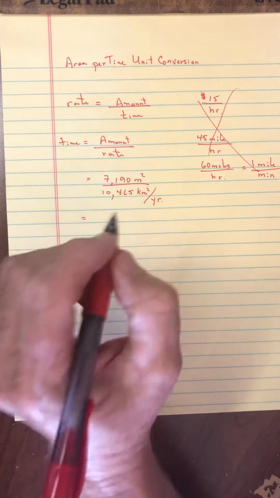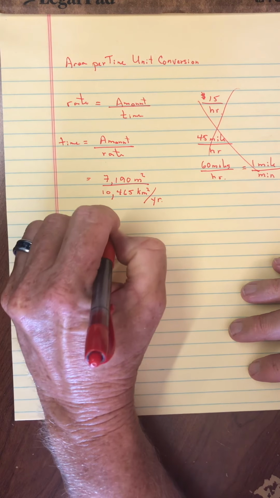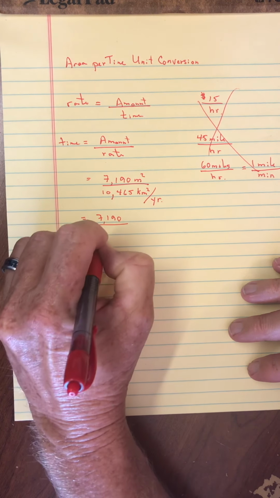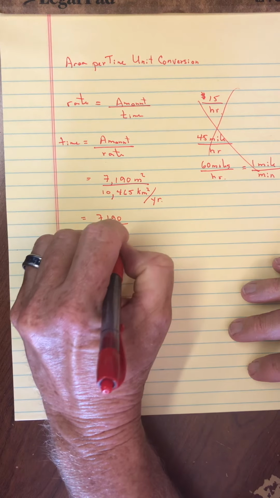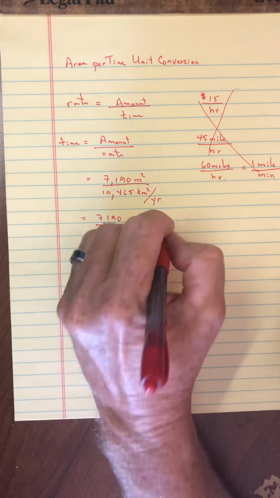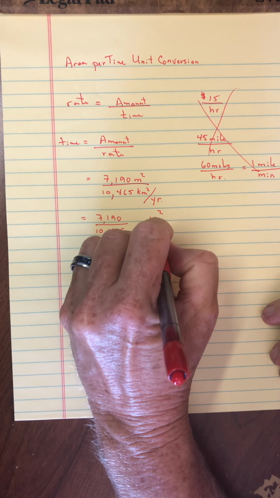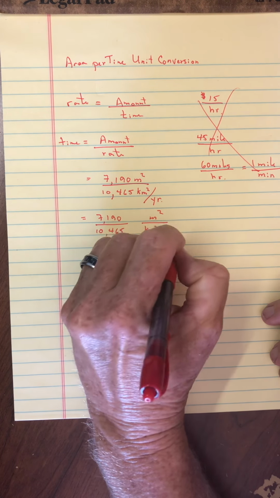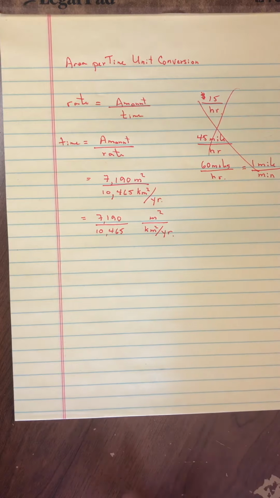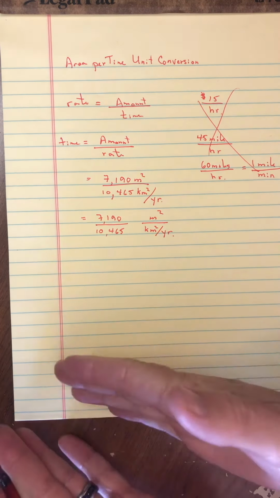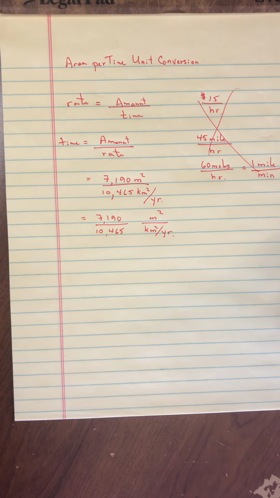So I'm going to say this. Let me just write it. And again, I hope I don't bore too many of you. As I say it, treat your numbers and your units in the same way. All right. So I'm going to put my numbers together and I'm going to put my units together.